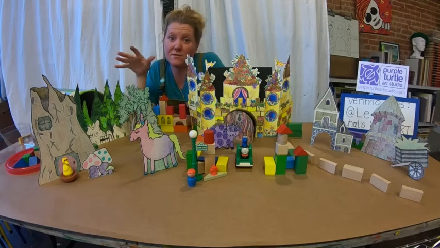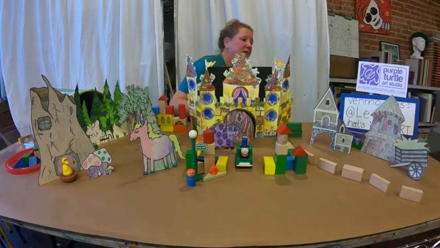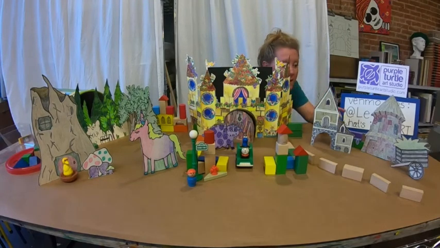I've got a cathedral that Grayton did that I gave y'all a sneak peek of. We're going to get that set up. And then over here we have our little village and some hay.